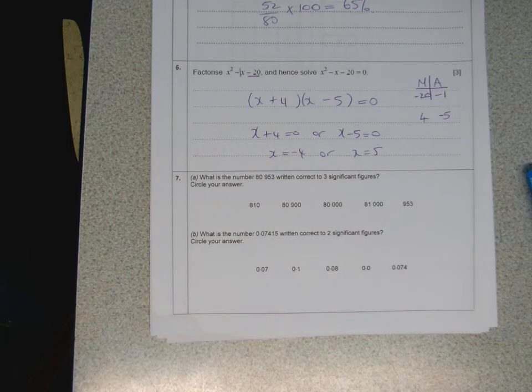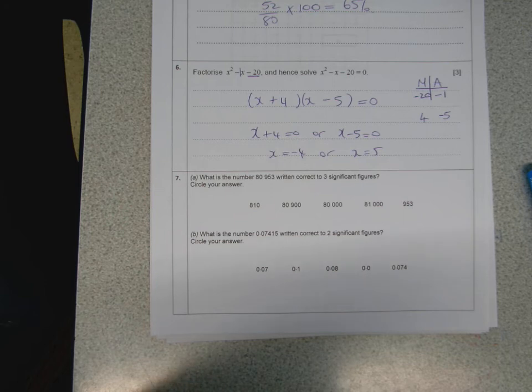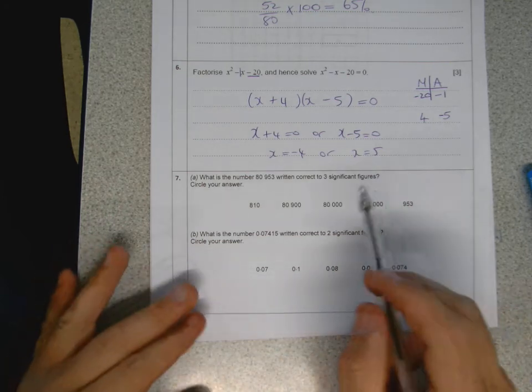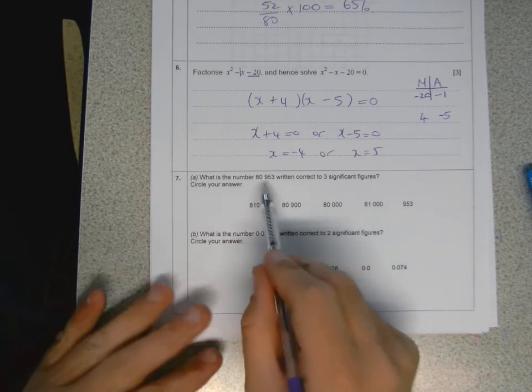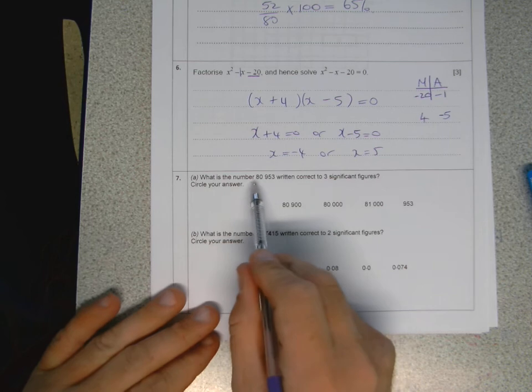Question 7, it says, what is the number 80,953 written correct to 3 significant figures? Circle your answer. Okay, so 3 significant figures, right, when you round here, we're not interested in decimal places, we're interested in the 3 most important values.